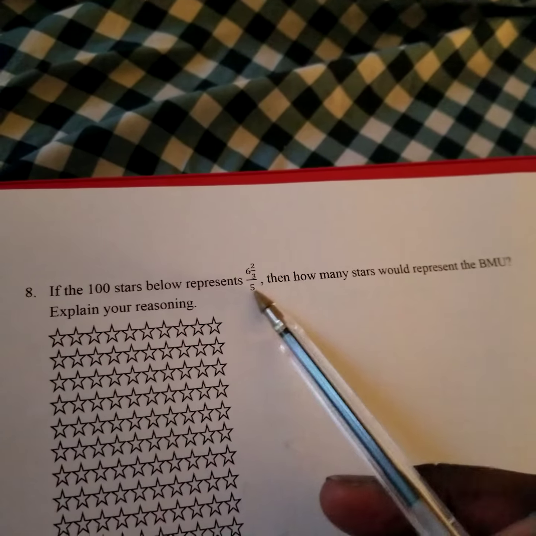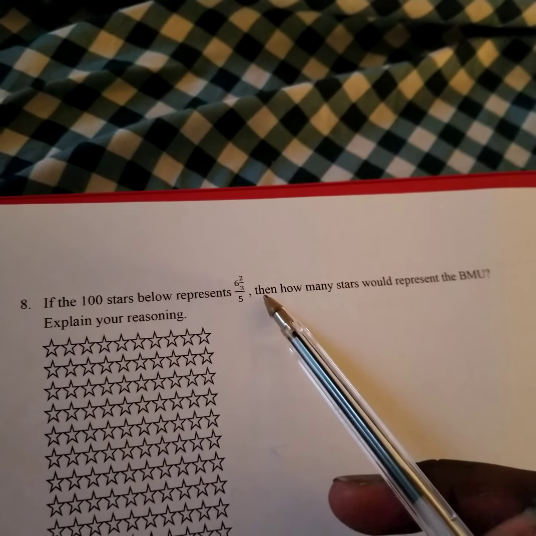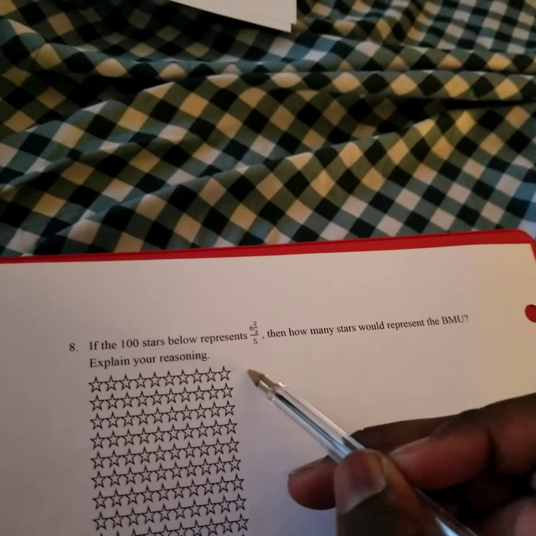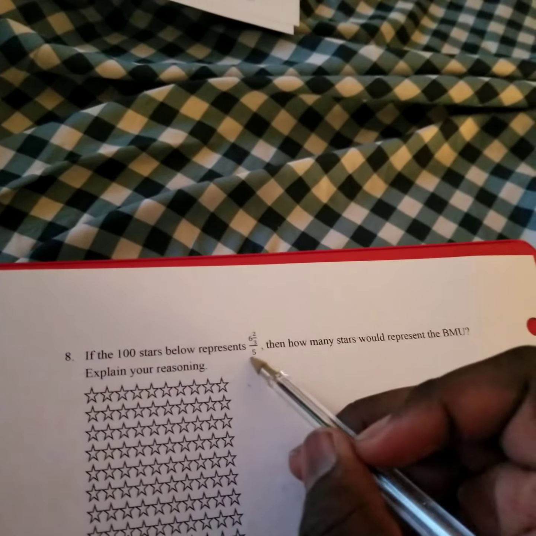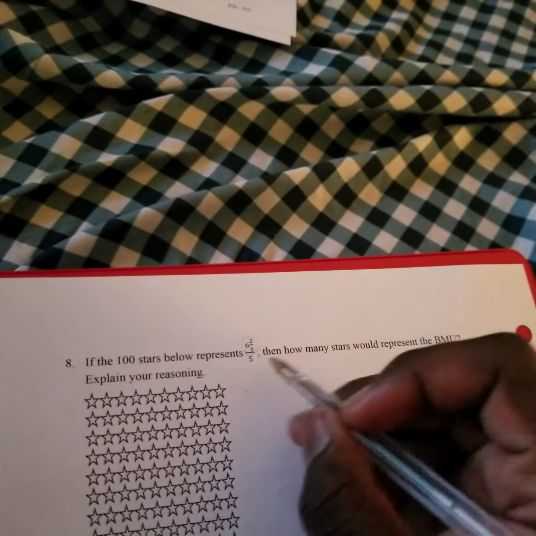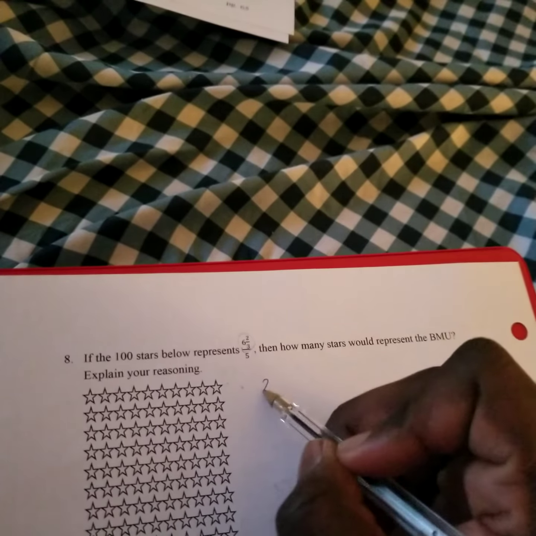All right, back page. If the 100 stars below represent 6 2/3 fifths, how many stars would represent the BMU? That's loaded. So there are 100 stars here. So let's find out how many. Okay, so let's change this. 6 times 3 is 18 plus 2 is 20.